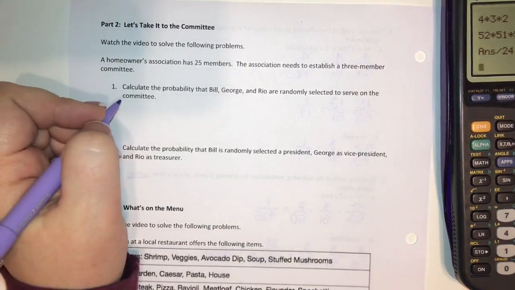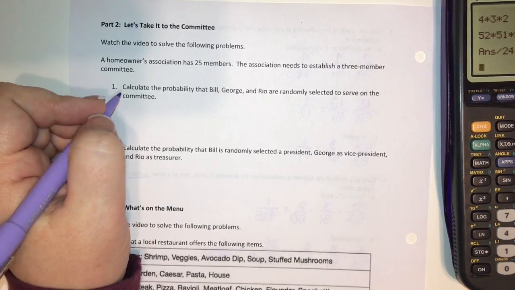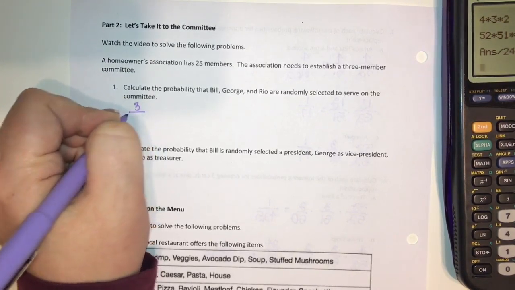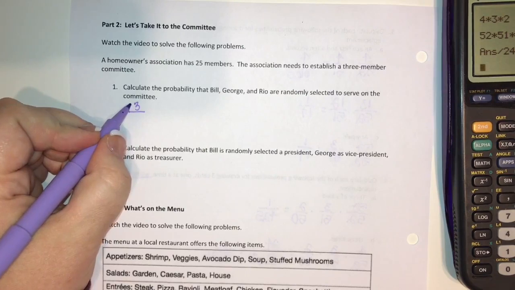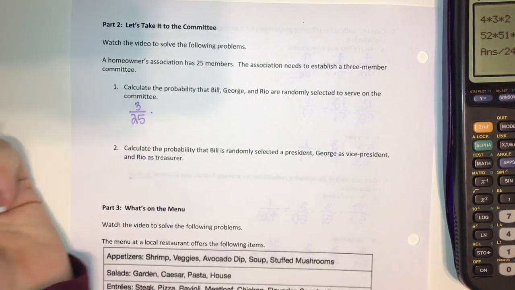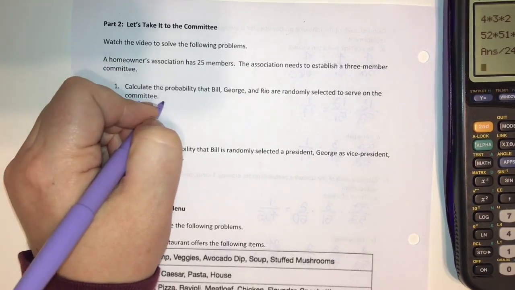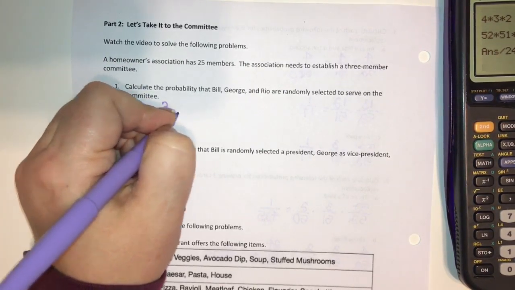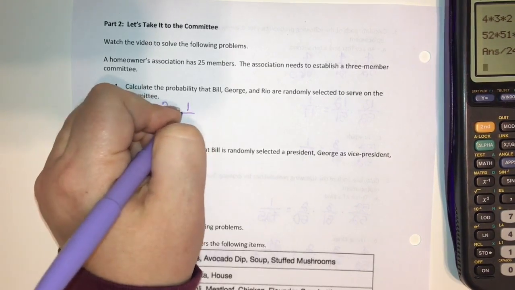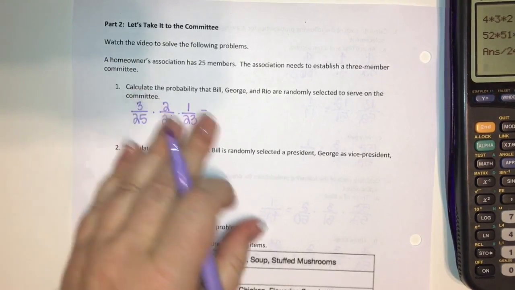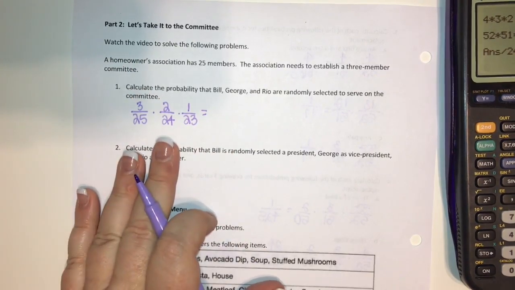So for our first possible person selected, there's 3 possible options, or 3 desired options out of 25 possible options. Then for our second person, there's 2 desired options out of 24 options. And then we're down to 1 out of 23. So this is how we do the compound probability like this.